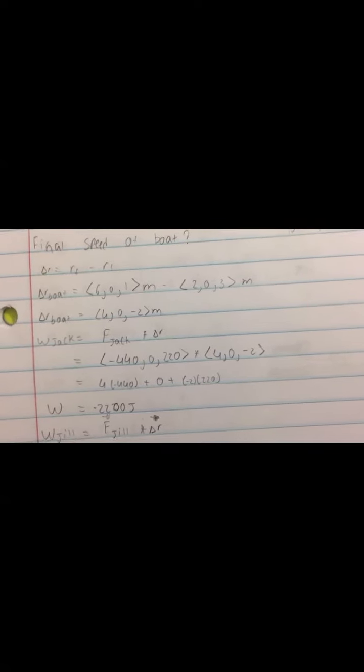So you first find delta R of the boat, which is final minus initial. Once you find that, you can find the work done by both people. The work done by Jack was the force, which was negative and given to us, dotted with the displacement of the boat. This is the way you do the dot product. In physics, when you multiply two vectors, you can't really multiply them directly. You take each component, multiply, and add the next component.